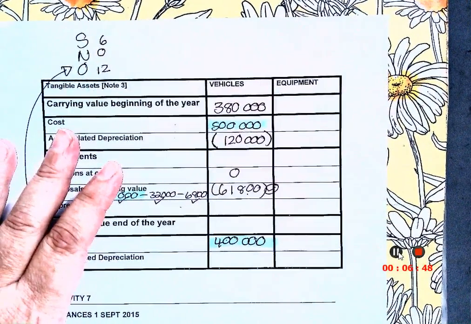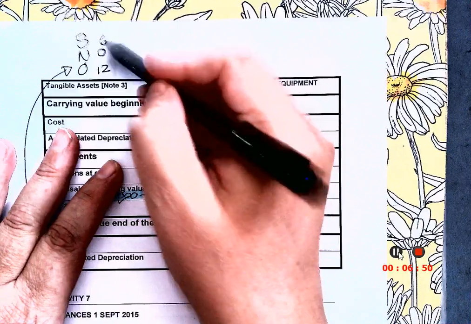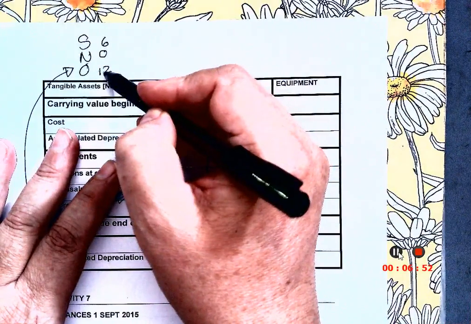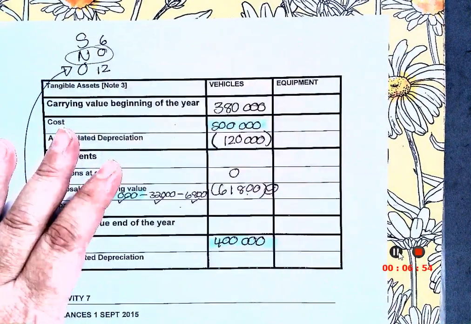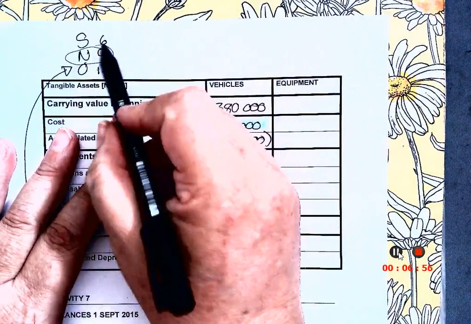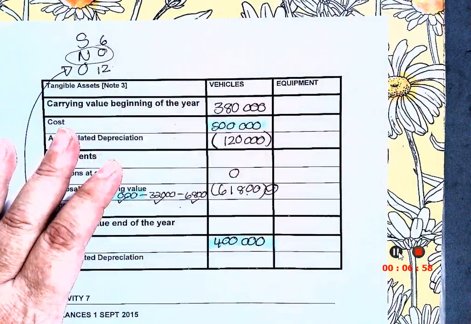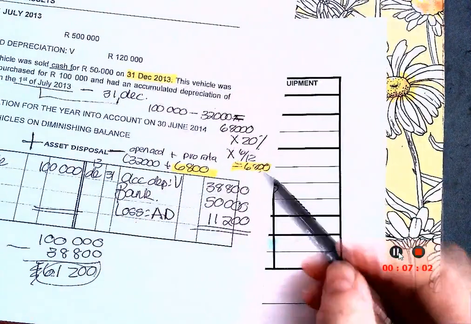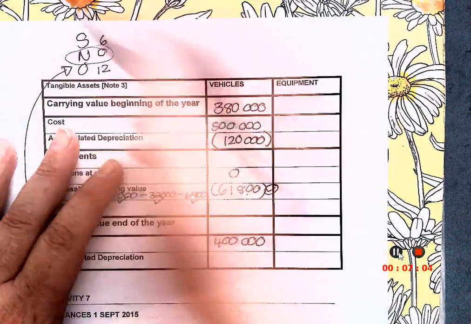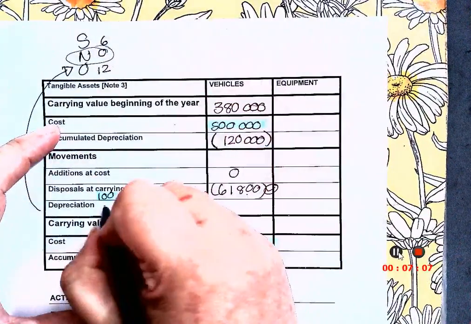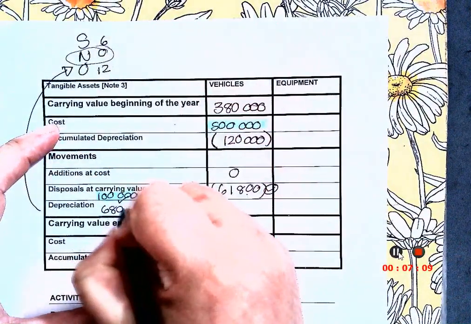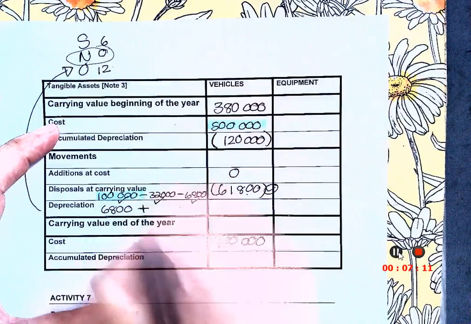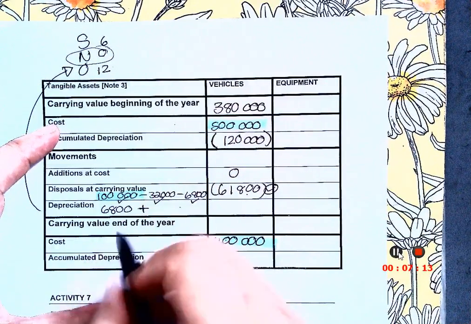I'm going to do 2 calculations, because I'm not going to calculate the new one. So the sold one, do you agree with me? I already calculated it. So you're just going to transfer that 6,800. So you're going to say the depreciation is 6,800 plus, okay? So already there you're going to get a mark.